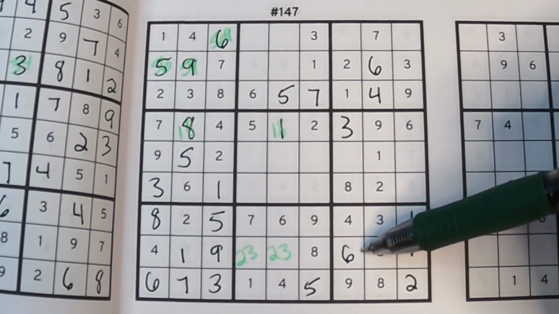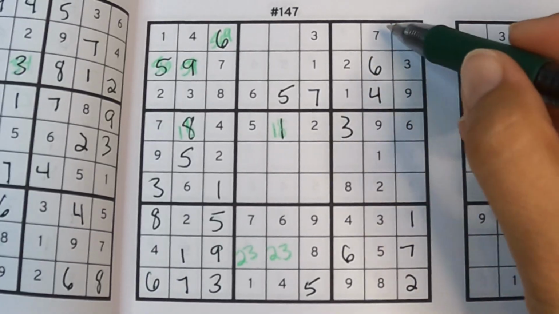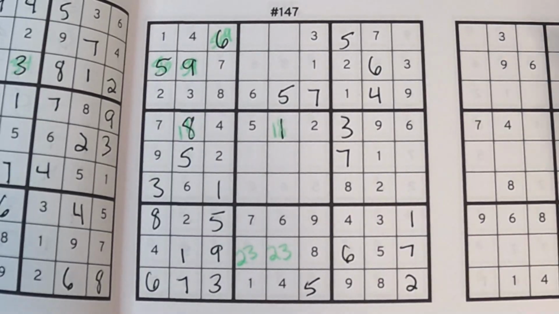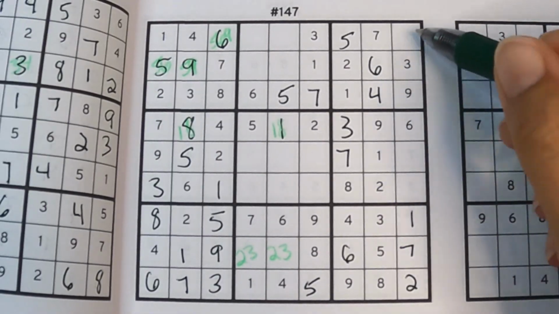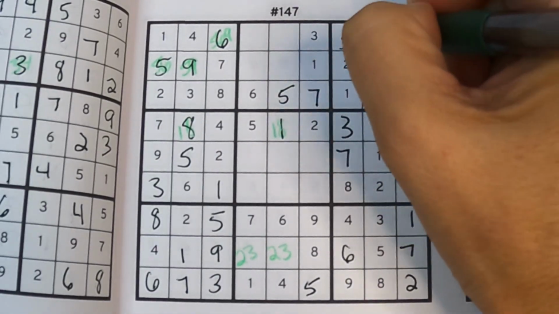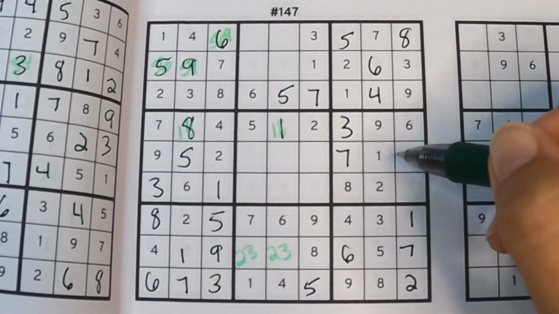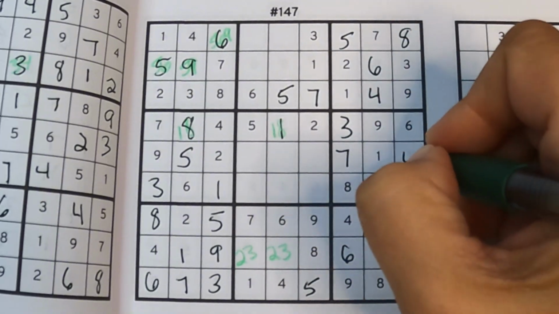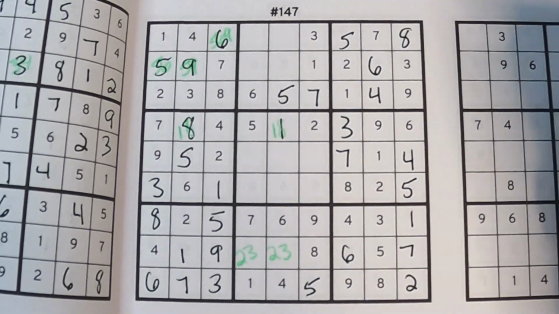For this column, we're missing 5 and 7. We've got a 7 here, so 5, 7. For this box now, we're just missing an 8. For this box, we're missing 4 and 5. We've got a 5 here, so 4, 5.